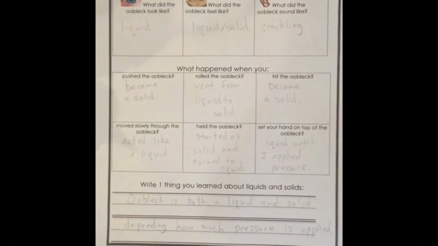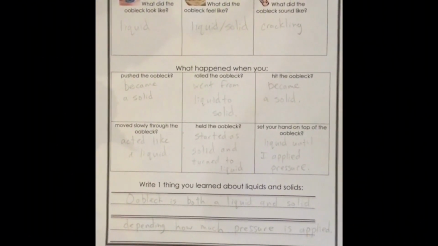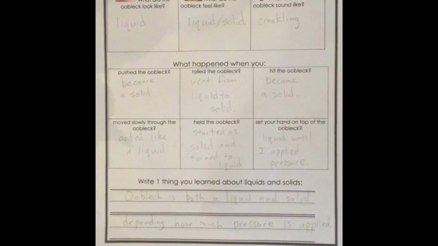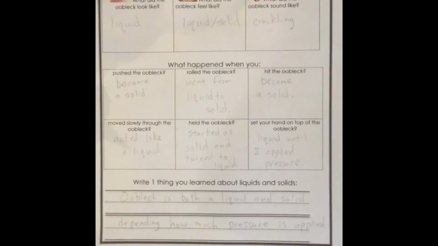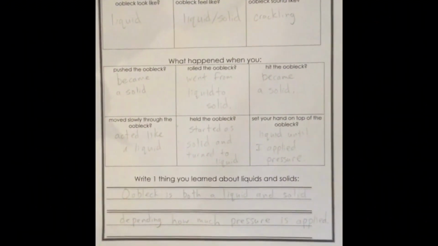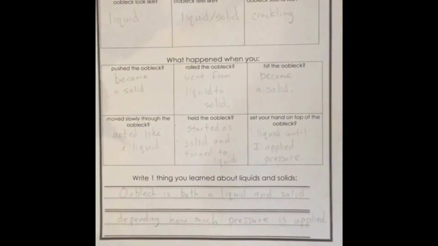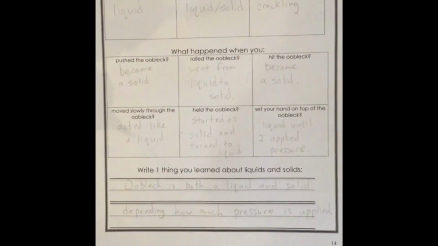When we hit the oobleck, it became a solid. When I moved it slowly through the oobleck, it acted like a liquid. When we held the oobleck, it started as a solid and turned to liquid. So when I set my hand on top of the oobleck, it was liquid until I applied pressure. And the one thing I learned about liquids and solids is oobleck is both a liquid and solid depending how much pressure is applied.